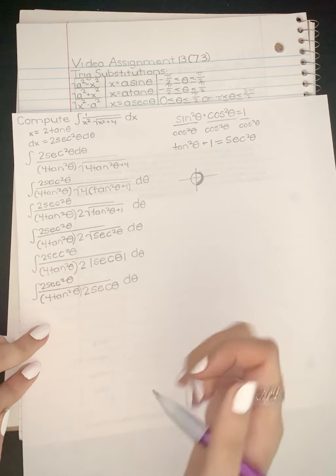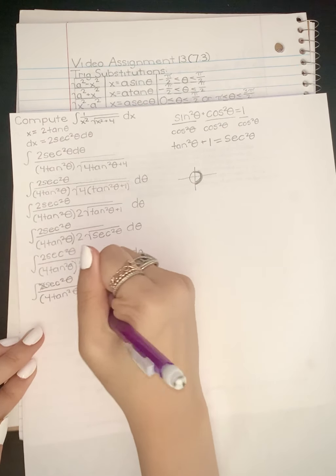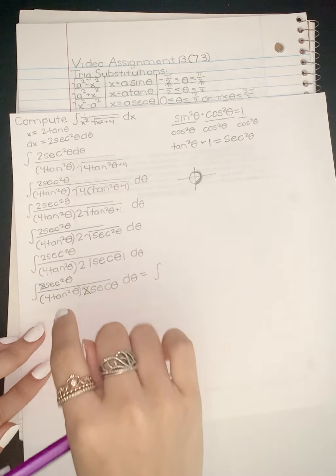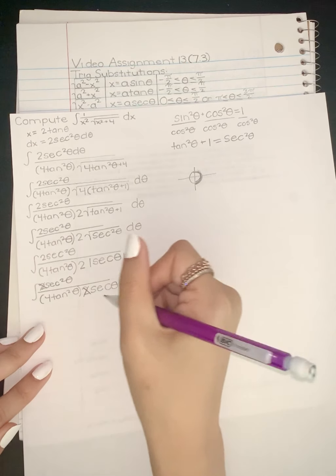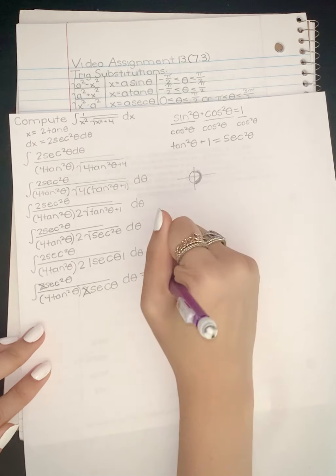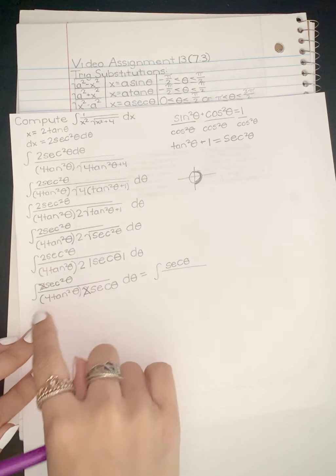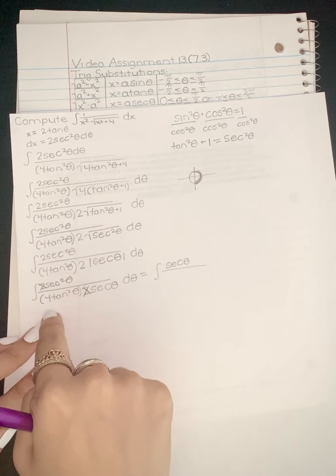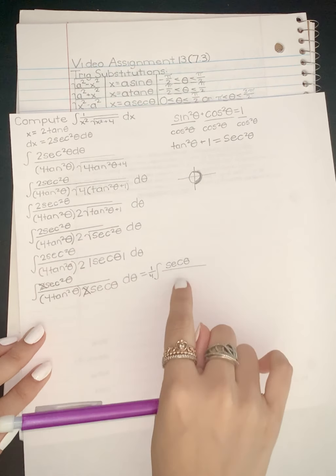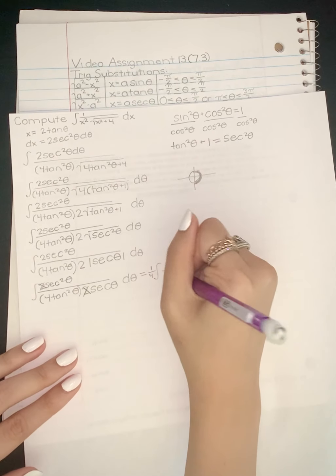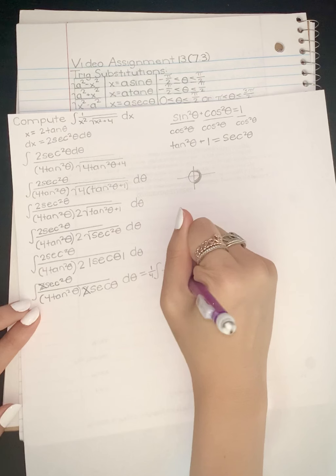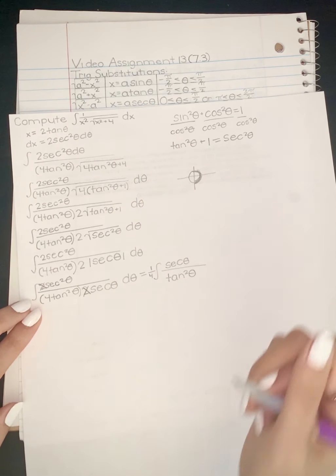If we simplify this out, we can get rid of the 2's because they're both in the numerator and denominator, and then we will get secant squared theta all over secant theta. It would just be secant theta, and then I'm going to take the 4 out of the denominator, so this one would just give us 1/4 times the integral of secant theta, if we got rid of the 4, all over tangent squared theta.